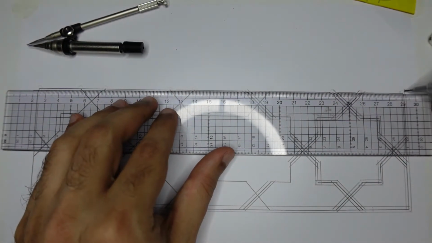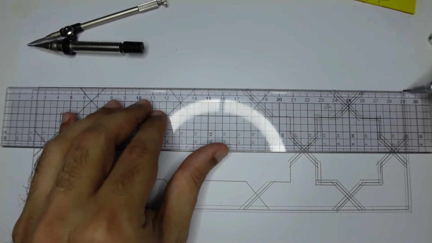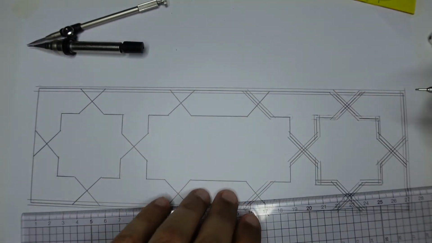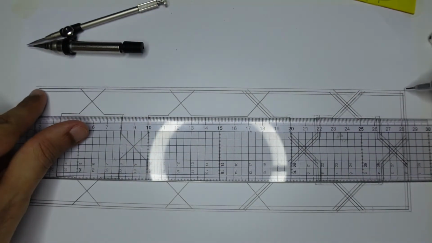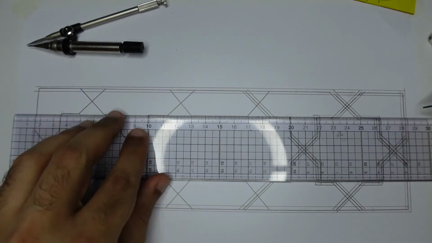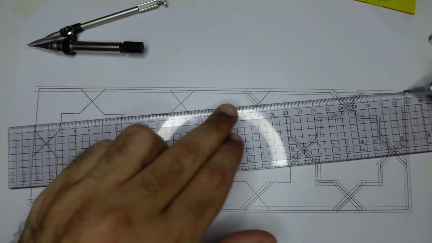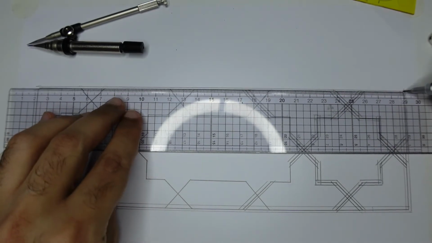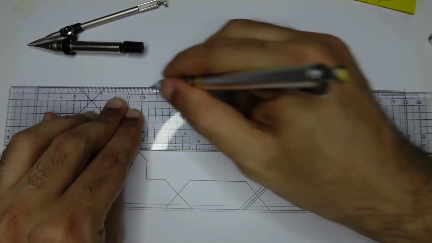Because as I said, when I draw these patterns, I use a smaller size pencil, which gives me more accuracy. For example, here I missed the circle, so the size of this line is decreasing as it goes till the end.